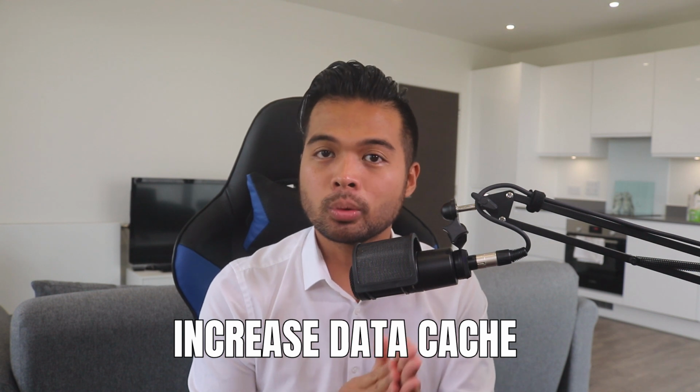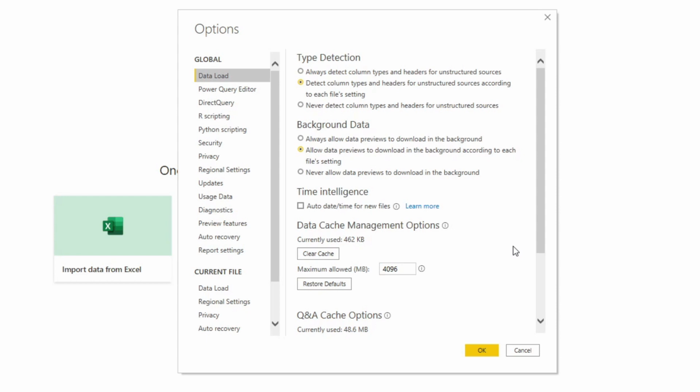The third setting is more for performance. You should increase the data cache to 16 gigabytes for your Power BI desktop. You can find this setting under the options, global data loads, and under data cache management options here under maximum allowed. So essentially when you work with Power Query, Power BI stores previews of your queries in your local disk, so Power BI doesn't have to reload the data every single time you preview them when you move through the different steps. And this is why sometimes you get this warning that the data might be old. This is because the Power BI preview is showing you the cached version of the data, not necessarily the most latest version of it.